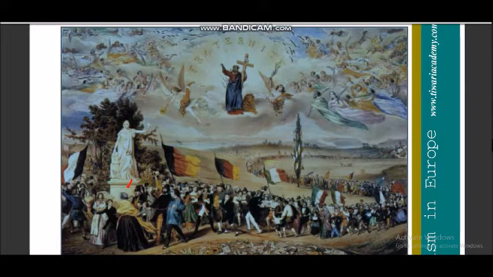On the earth, in the foreground of the image, lie the shattered remains of the symbols of absolutist institutions.